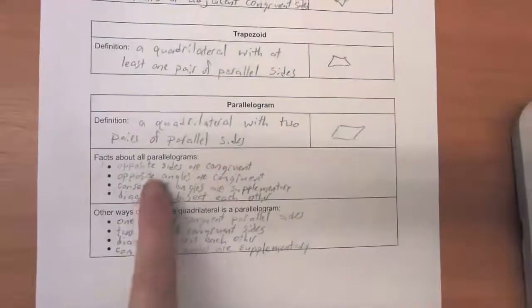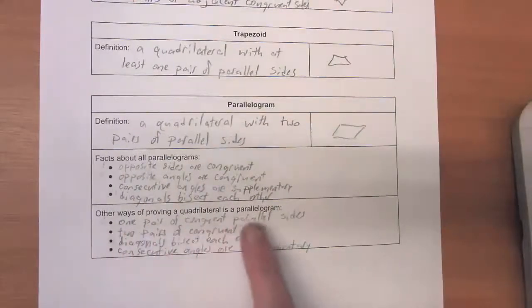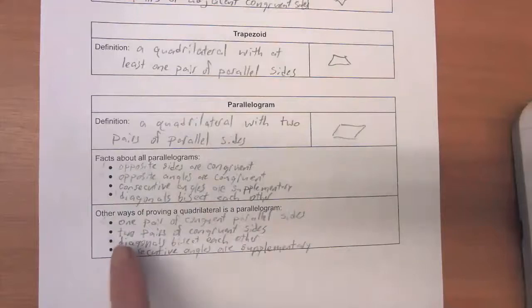So down here, underneath all of the facts about parallelograms, we have other ways of proving a quadrilateral is a parallelogram. What we're going to show in this video is that if you've got one pair of sides that are both congruent and parallel, that's enough to be sure that the figure you have is a parallelogram. We're going to prove that in this video.